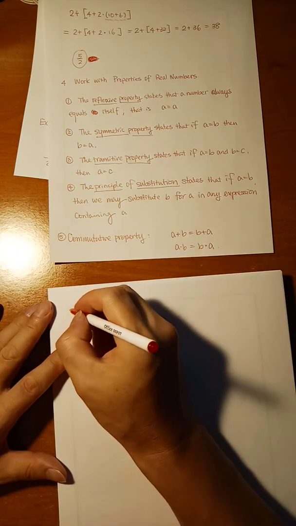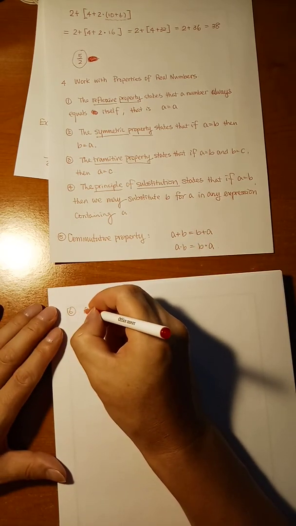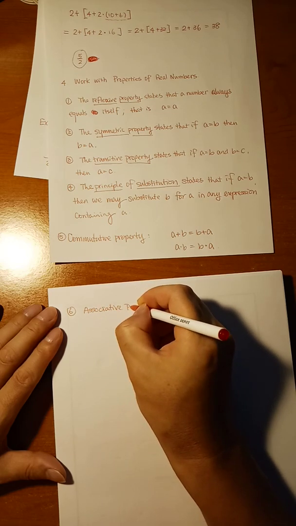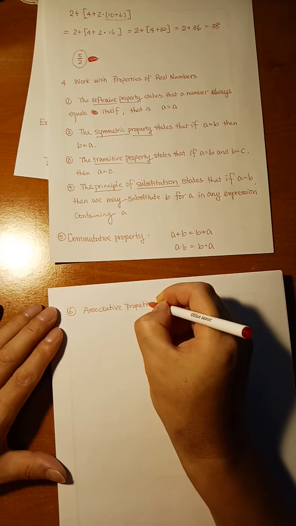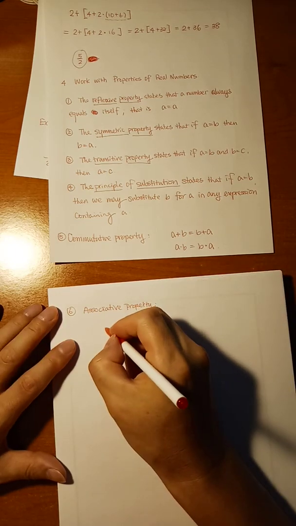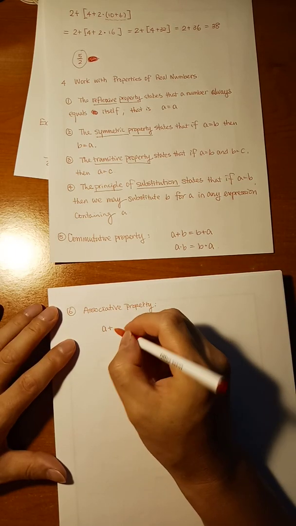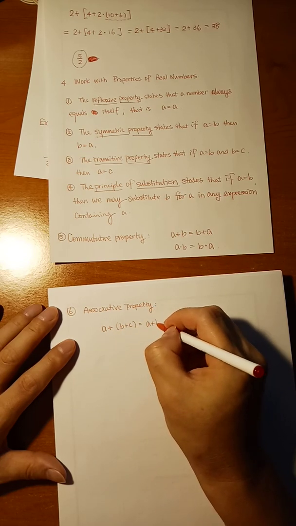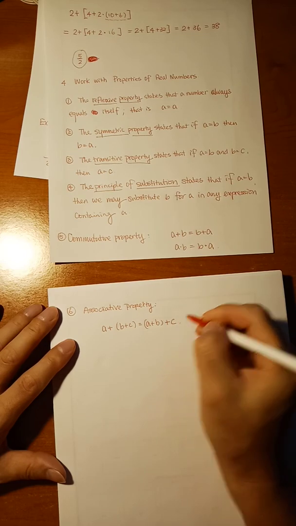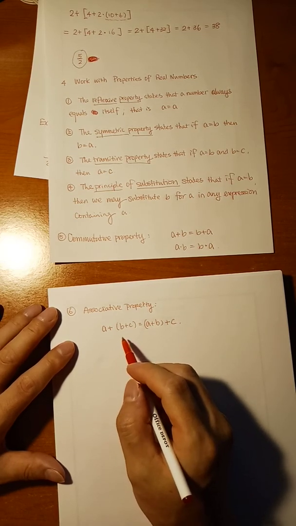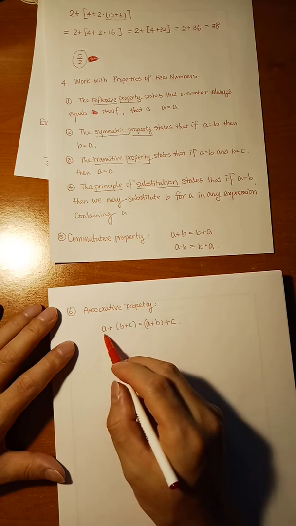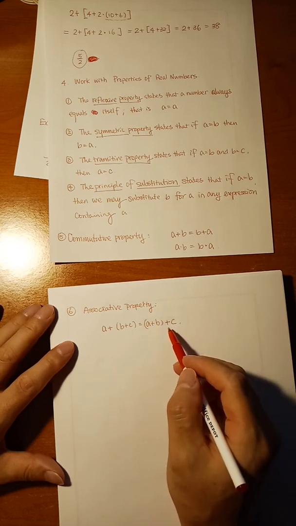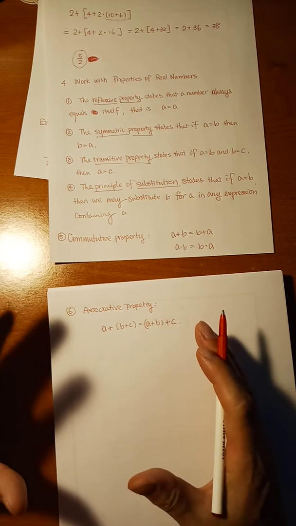And the other one is called the associative property. The associative property means you can add three numbers in whatever way. You can add the last two numbers first and then the first number, or you can add the first two numbers first and then the third number. So this is associativity.